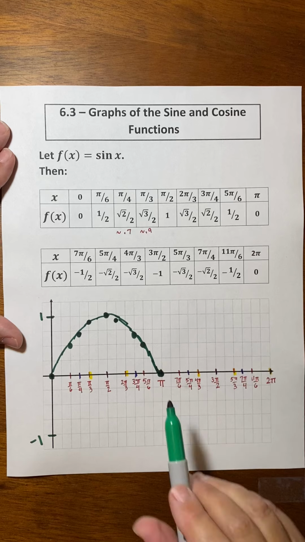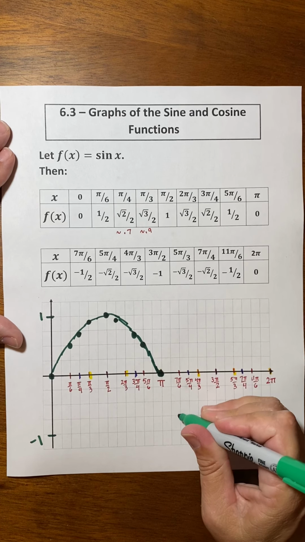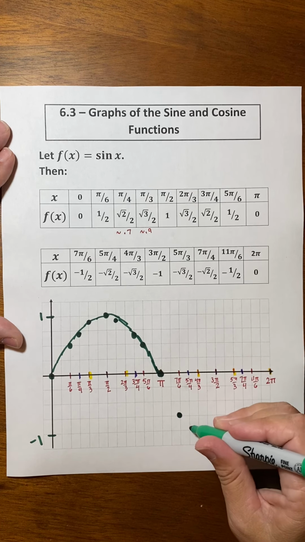If we keep plotting, at 7 pi over 6, we're going to be at -1/2. Then we're going to be at -0.7.